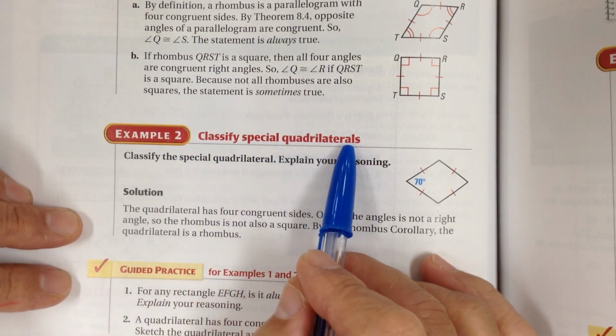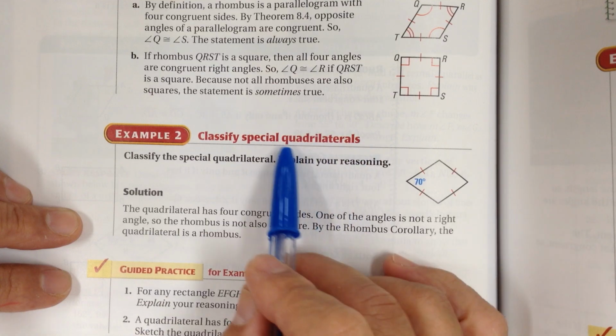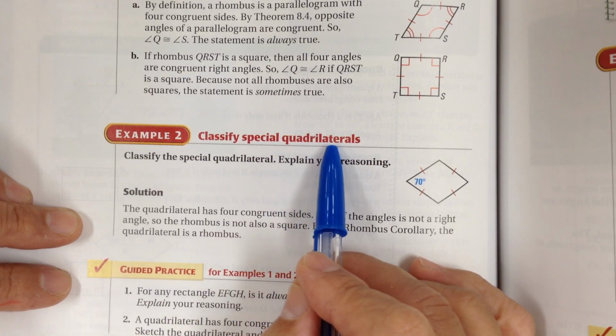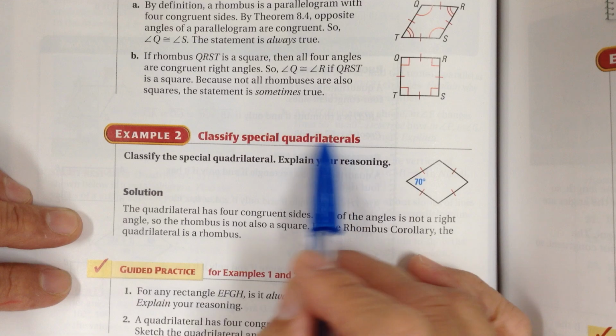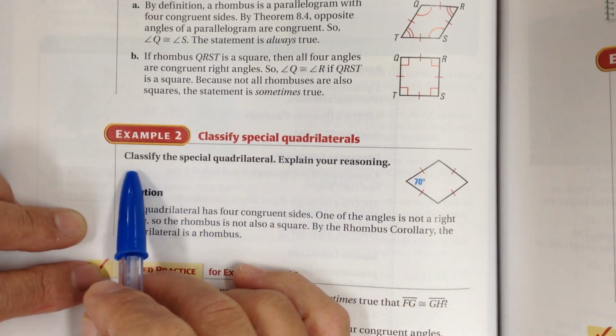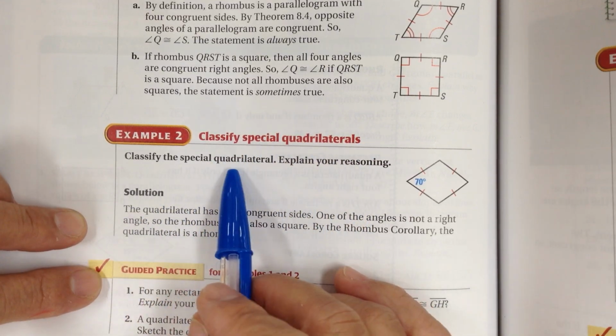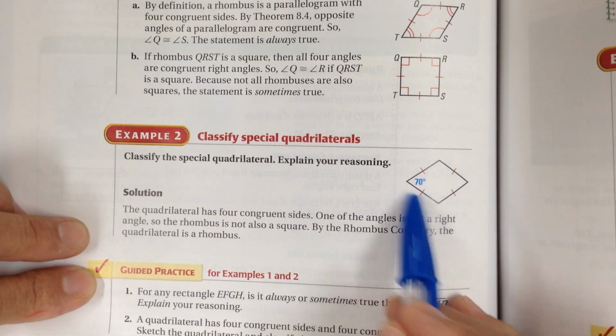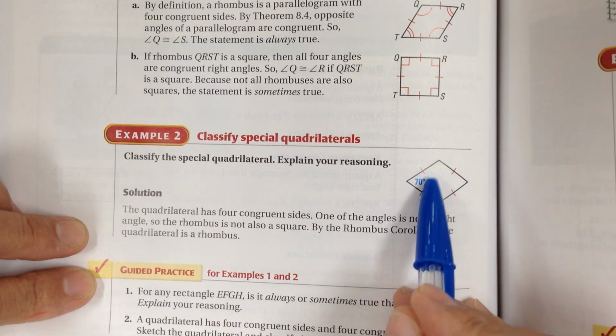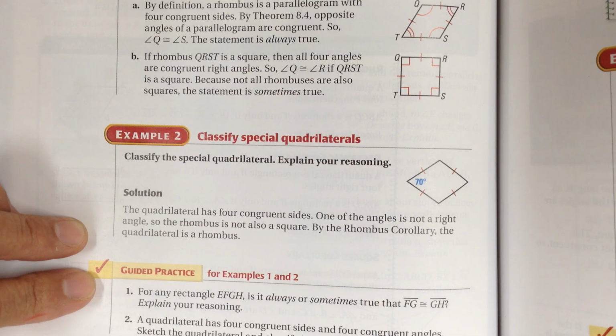Classify spatial quadrilaterals. Quadrilateral means 4 sides, right? Quad means 4, lateral means side, right? So quadrilateral means 4-sided. Okay, classify the spatial quadrilaterals. Explain your reasoning. So from this, you can see that all 4 sides are congruent, so right away it's a rhombus.